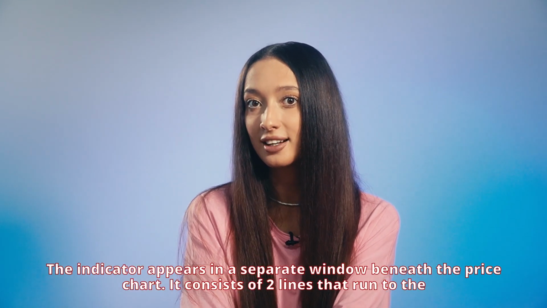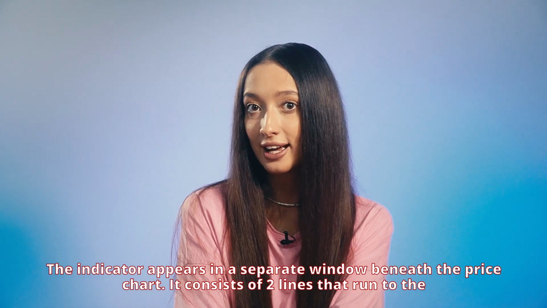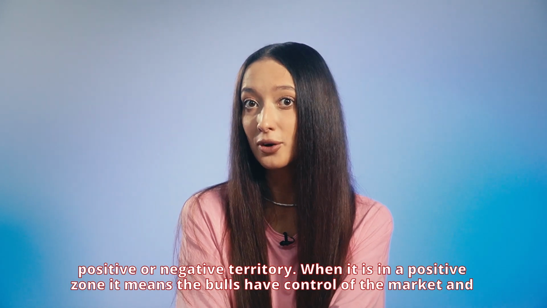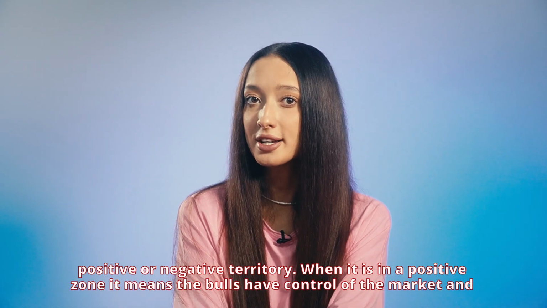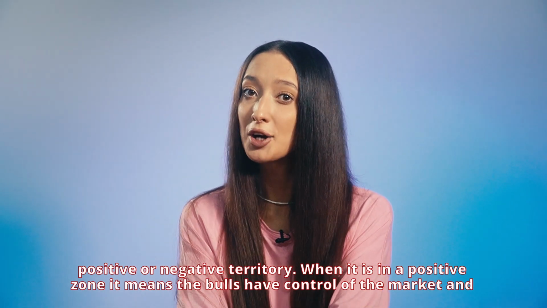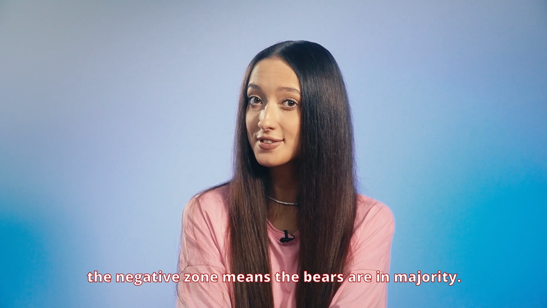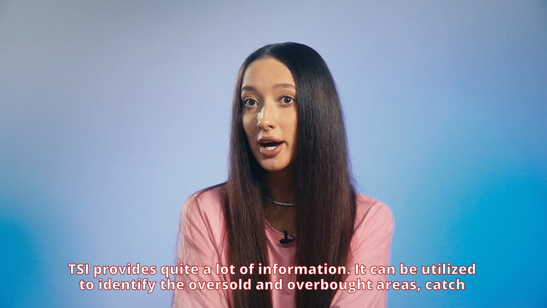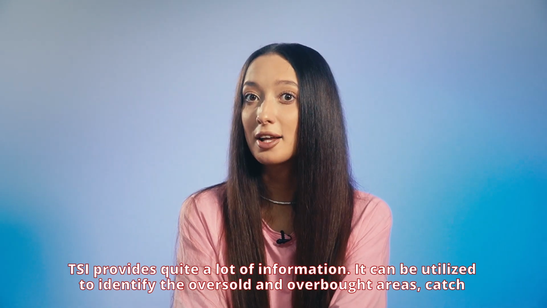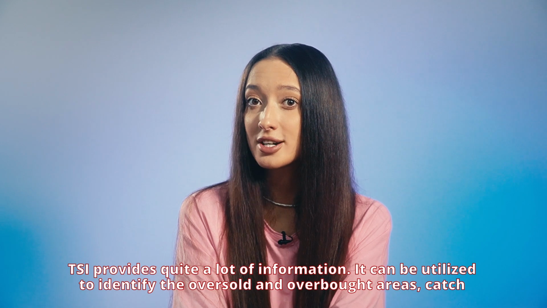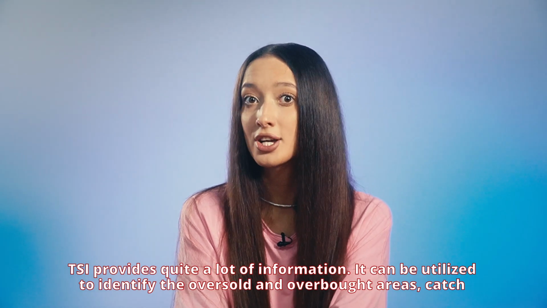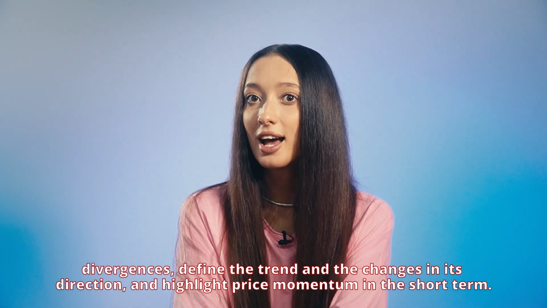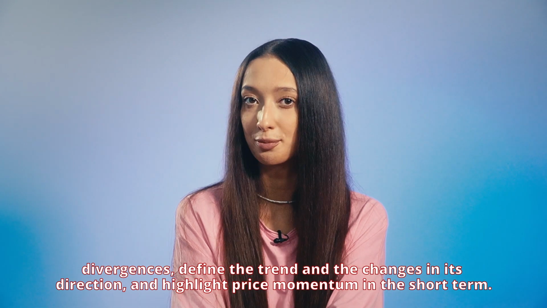The indicator appears in a separate window beneath the price chart. It consists of two lines that run in the positive or negative territory. When it is in a positive zone, it means that bulls have control of the market, and the negative zone means the bears are in the majority. TSI provides quite a lot of information. It can be utilized to identify the oversold and overbought areas, catch divergence, define the trend and the changes in its direction, and highlight price momentum in the short term.